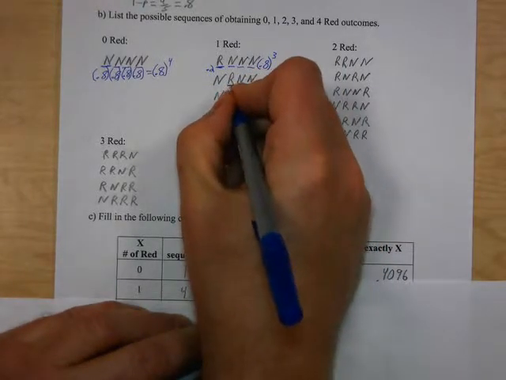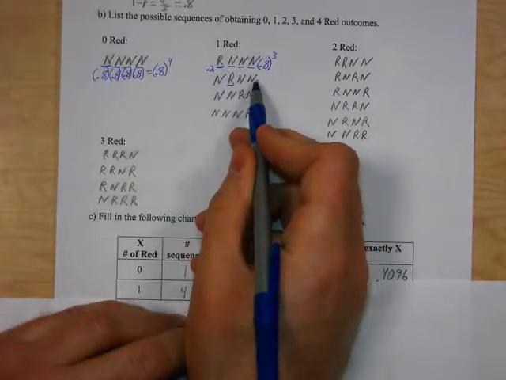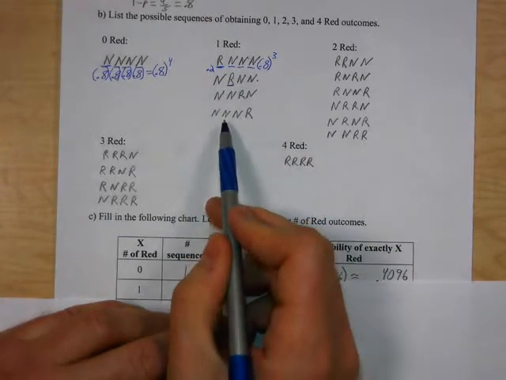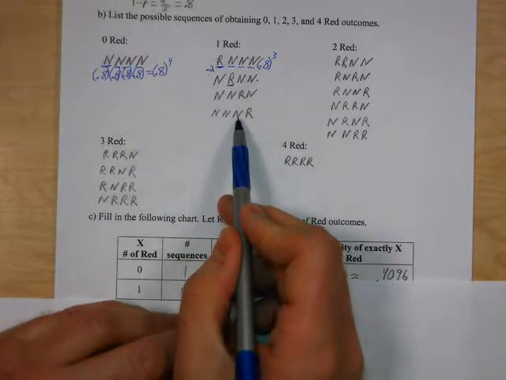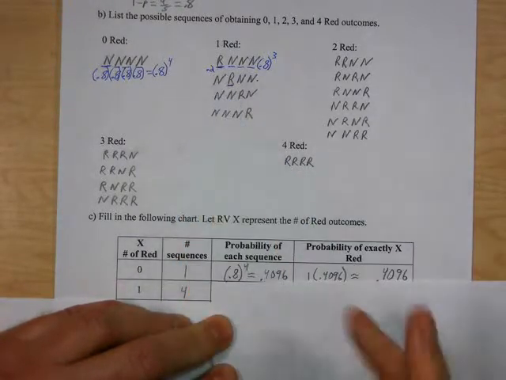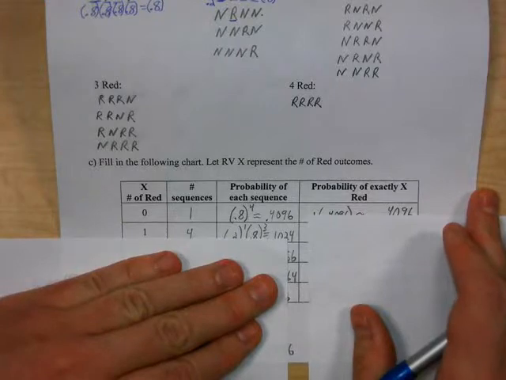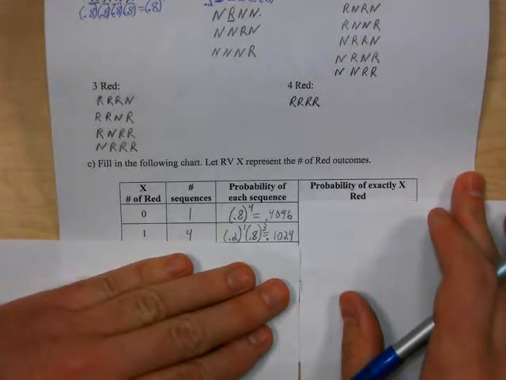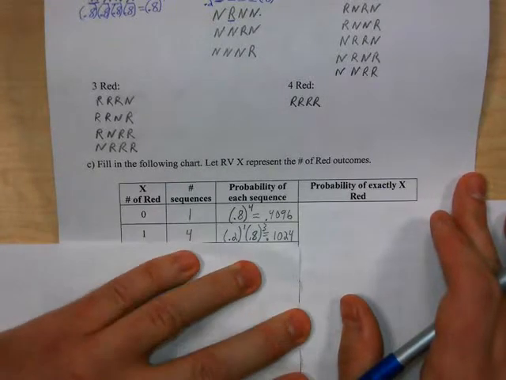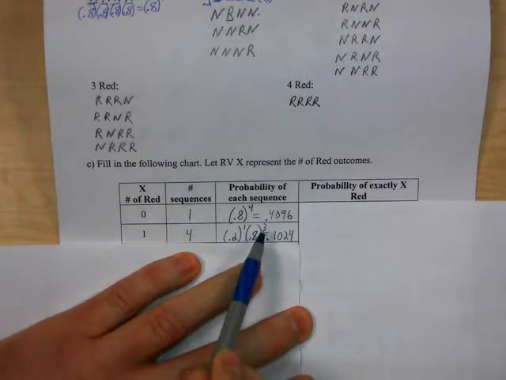The next one, the second red again was 0.2, but then again notice we have 3 ands, which again will be 0.8 to the 3rd. So you can look at each of those sequences, and you're going to have 3 ands. So you're going to have 0.8 to the 3rd each time, and then 1 red probability was 0.2. So we're going to have 0.2 once and 0.8 3 times. That 0.2 represents 1 red, and the 0.8 to the 3rd represents 3 not red.